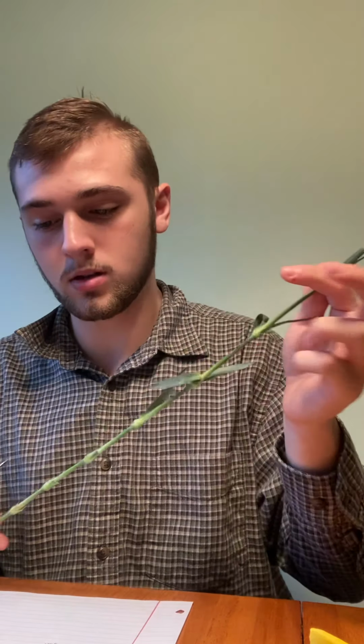And then we have the leaves. I actually didn't have any leaves on the stems of these, but there are some on my dicot flower. So we are done with the daffodil. Move that over and onto the carnation.